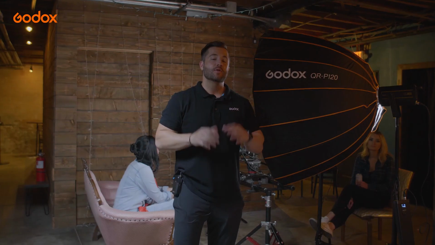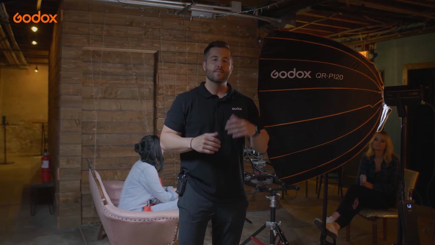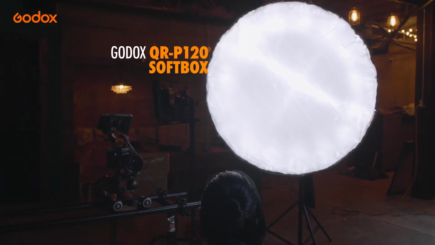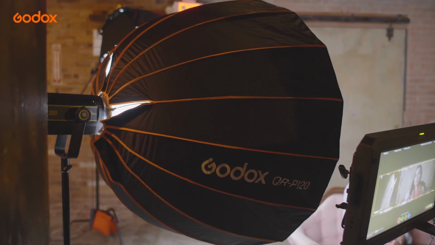For this setup, we wanted to create a high-key look for a documentary type interview scene, something with really nice soft lighting on the subject. So the perfect thing for that is a Godox QRP120 softbox. This thing is great because of its size.